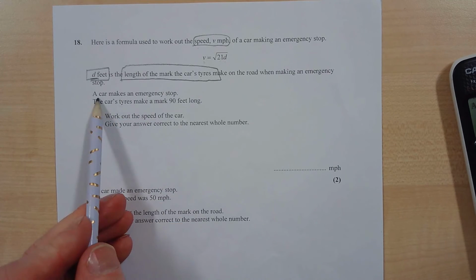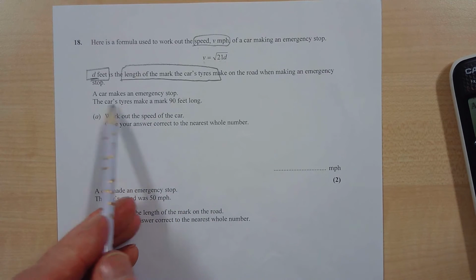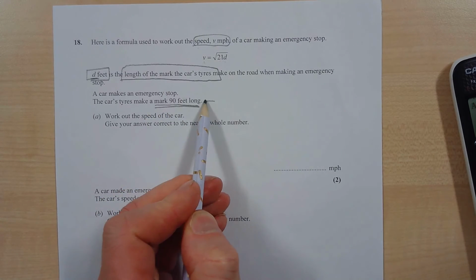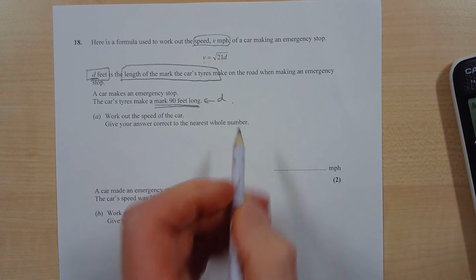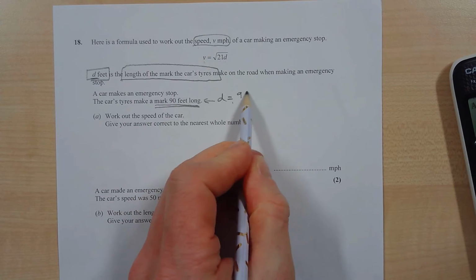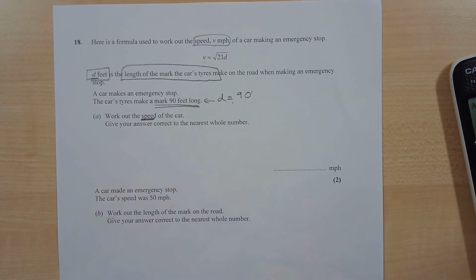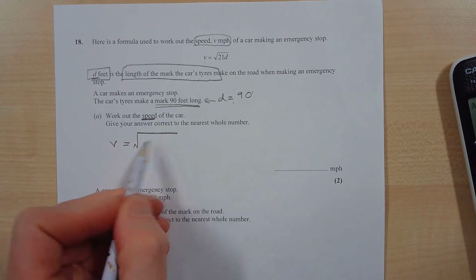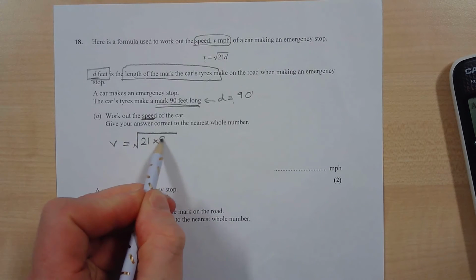So if we read this question, a car has to make an emergency stop. The car's tyres make a mark of 90 feet long. Now we've just learnt in the question that that is D. So D is equal to 90. We want to work out the speed. So V is equal to the square root of 21 times 90.